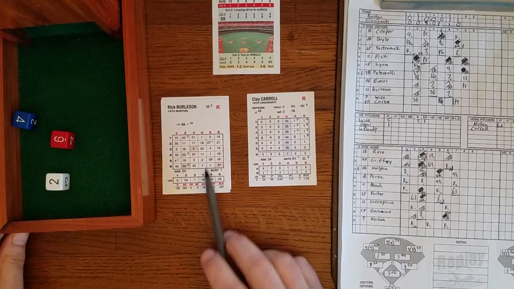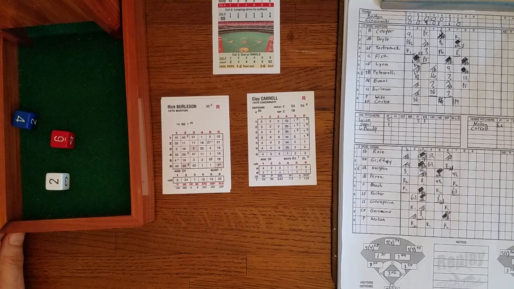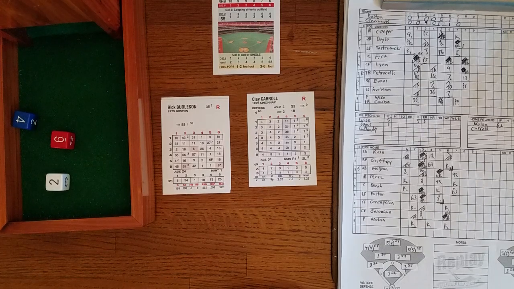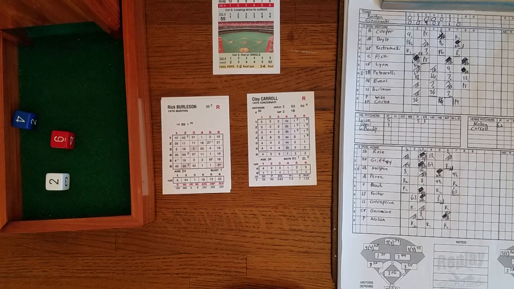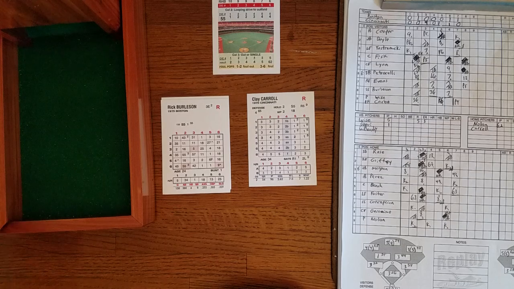6-2 is a 21. 6-4 is a 1. Total of 22. And that's a single. And it says here that the batter has the option to try for a double. So I'm going to roll the red and white die for the umpire's call.